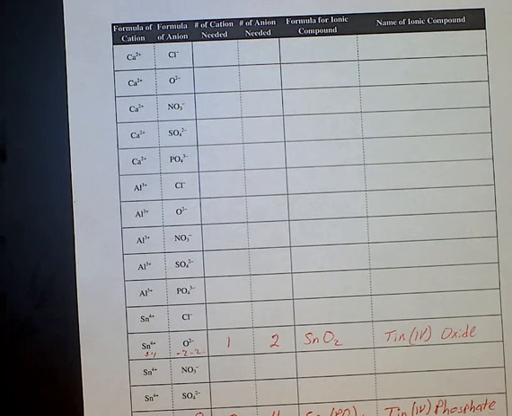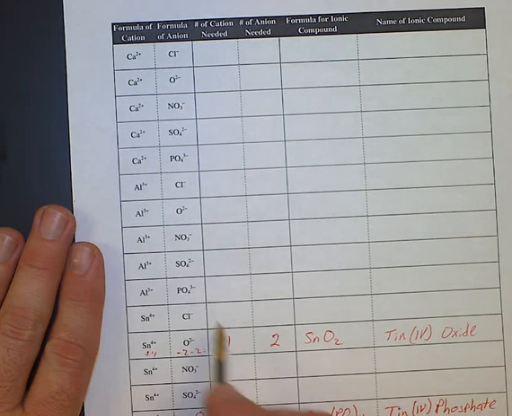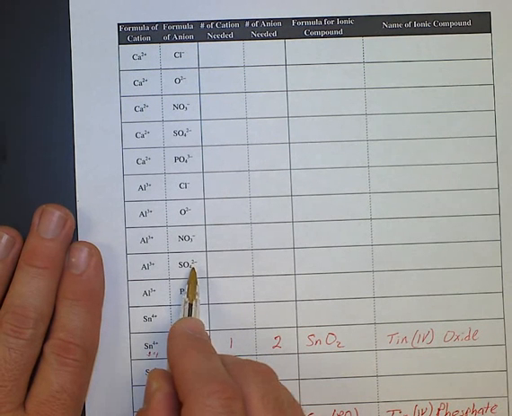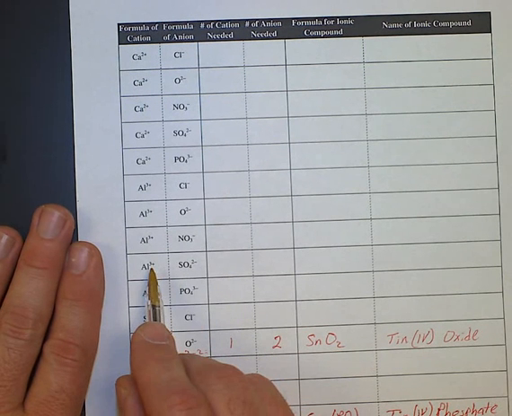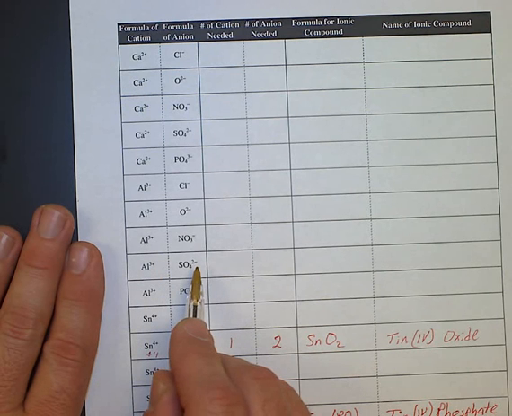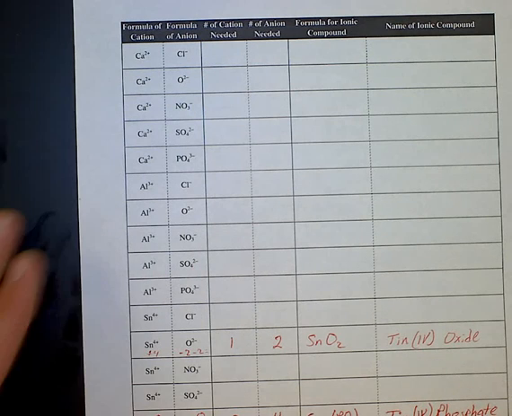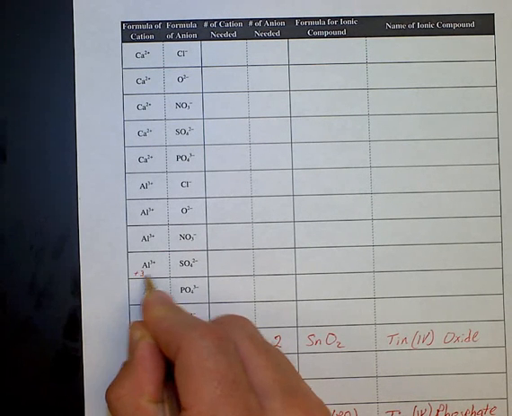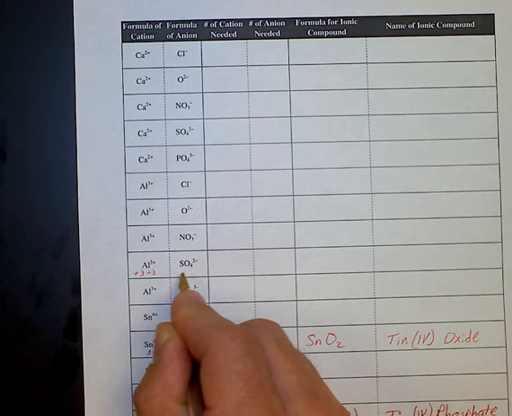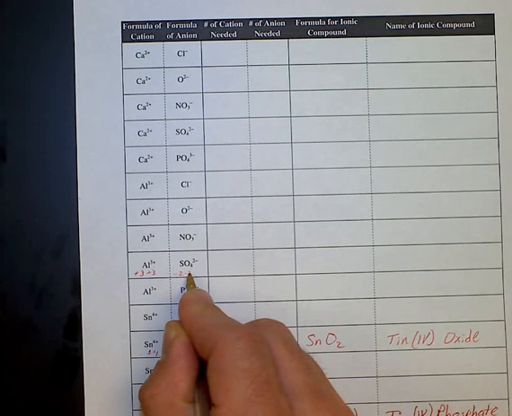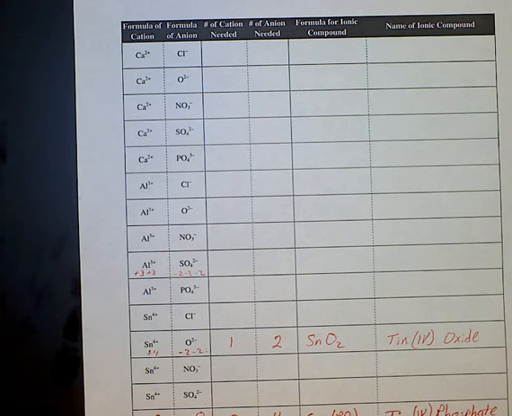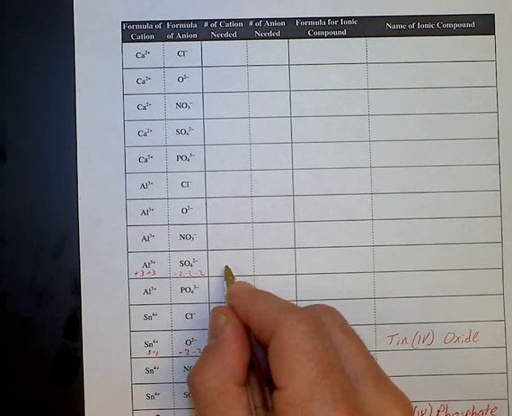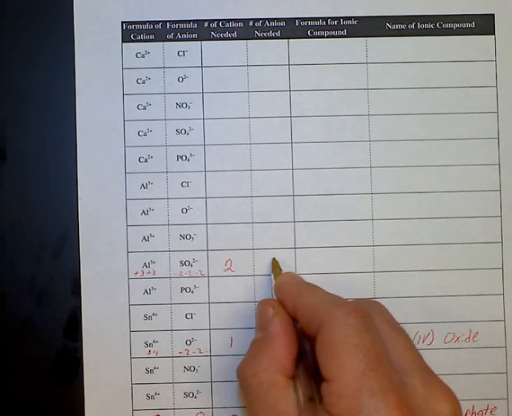One more I do want to do for you here is a 3 and a 2 charge. So we have a 3 and we have a 2. Common denominator between them is 6. So we would need 2 plus 3's to get 6, and 3 minus 2's to get the negative 6. So we're going to need 2 of the cations and 3 of the sulfates.